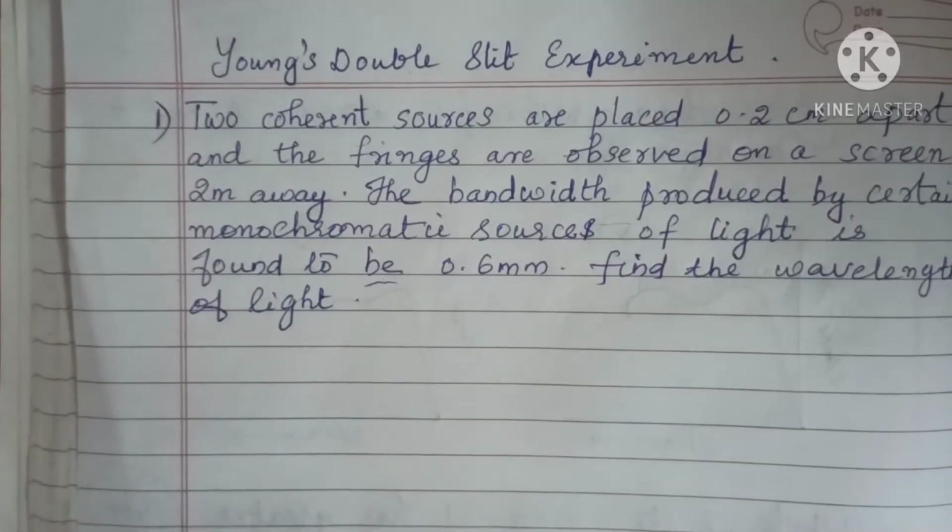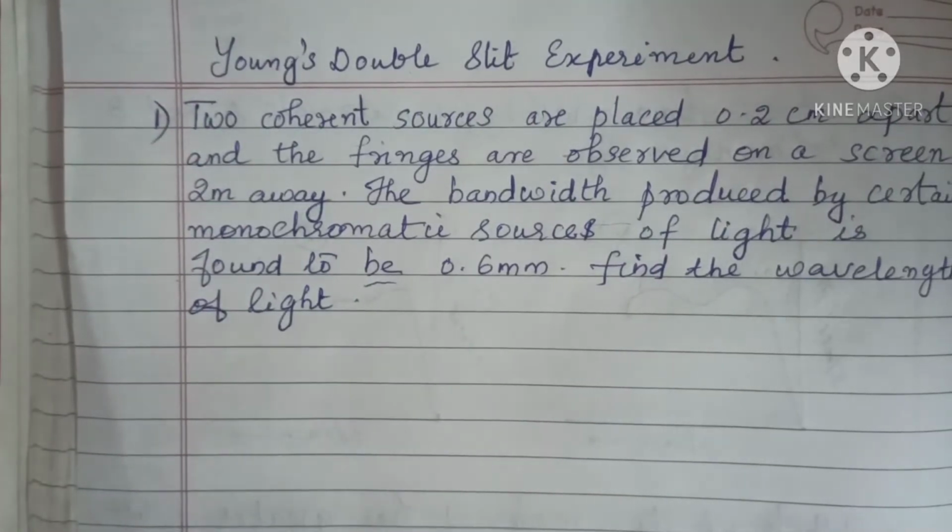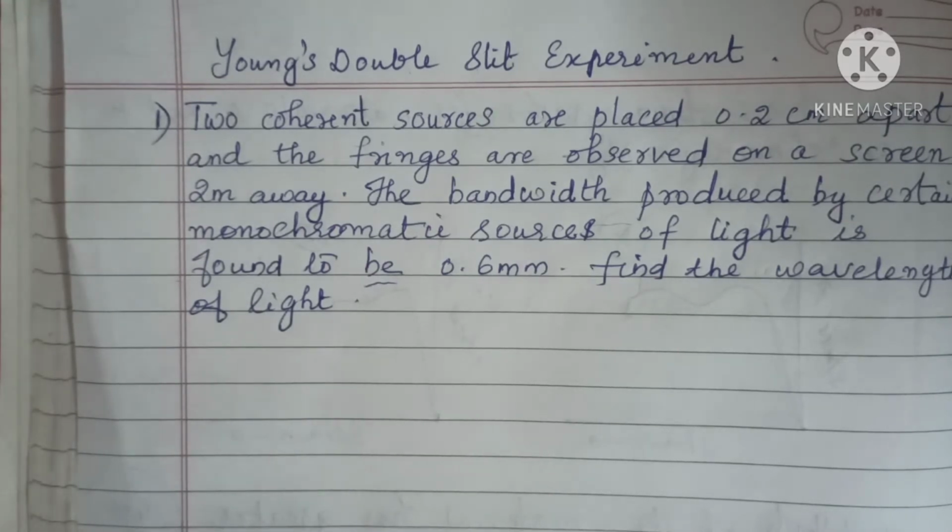Hello students, good morning. So today we'll discuss a few numericals from the section Young's double slit experiment. Hope you understood the theory part and you are able to derive the equation up to the expression for fringe width. Okay, so we'll move to the numericals.